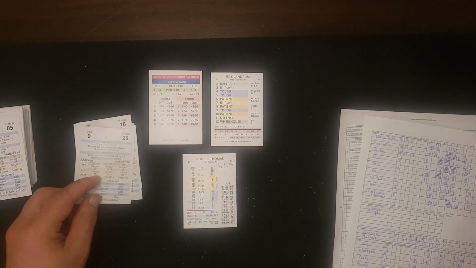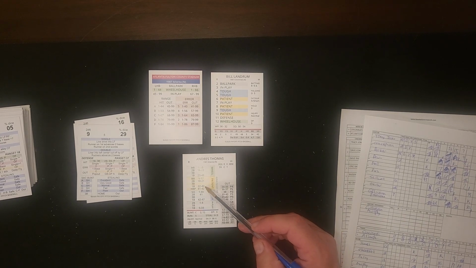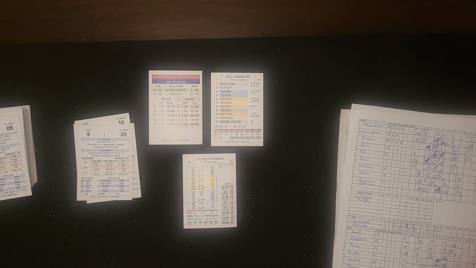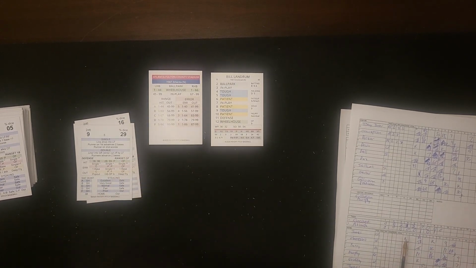8 is Patient, 29, and that's a base hit for Andres Thomas. Griffey with 2 outs has the speed to get to third, so it puts runners at the corners with 2 outs. Bruce Benedict is your batter, but he will be called back for a pinch hitter. And they will go to Greg Nettles.